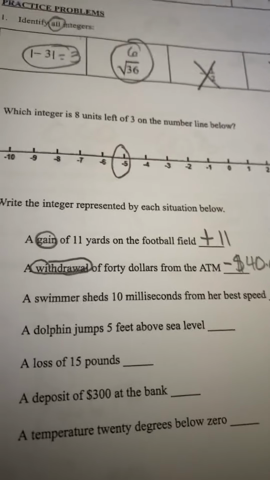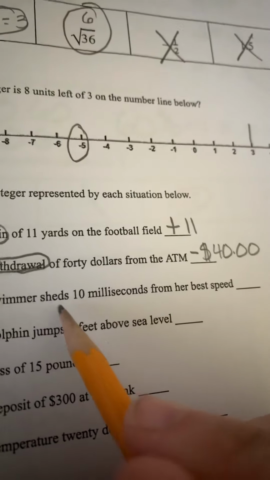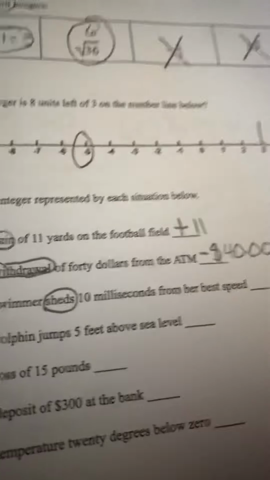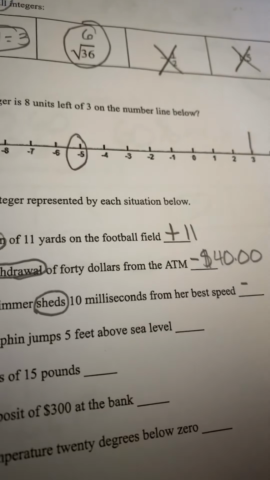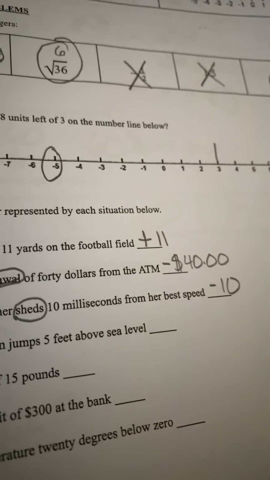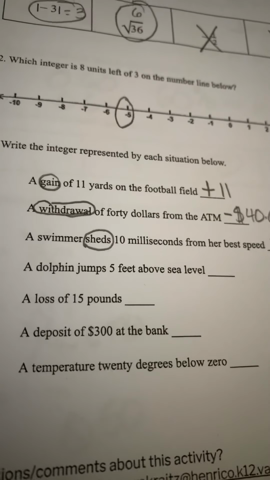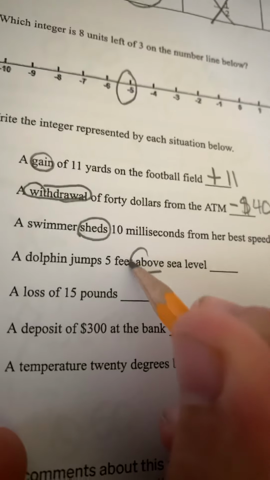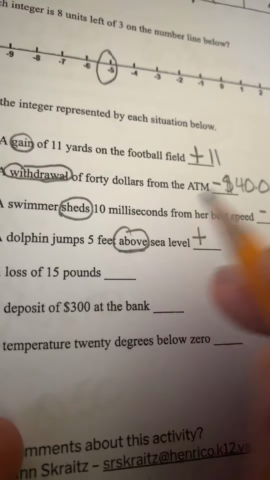A swimmer sheds 10 milliseconds from her best speed. We didn't really necessarily look at this situation before, but the key word here would be sheds. She's taking it off of her time, so that would be a negative 10. If you want to write milliseconds, that's fine. A dolphin jumps 5 feet above sea level. Above is the key word, so that would be a positive 5.